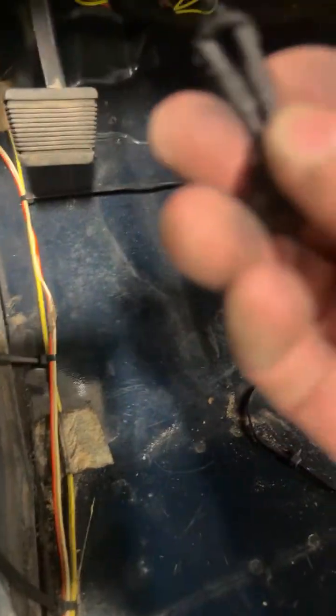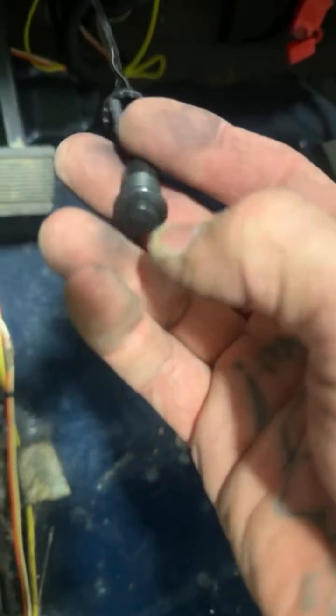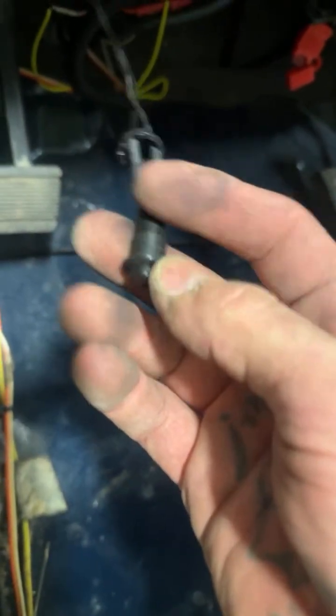All right, I got it fixed. All right, so let me show you this right here. I forgot to plug the wire up. So I put the switch in there and I forgot to plug the wire up. So this switch right here, I'm gonna show you what it is.